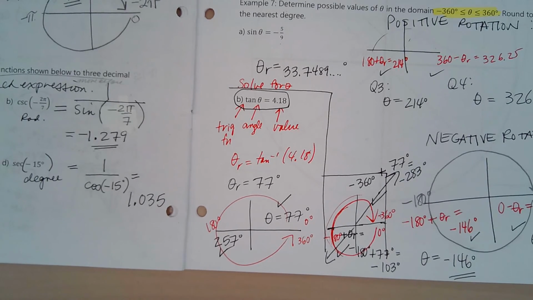See if this makes sense, Dee. You take whatever positive values you found. In this case, it was 77 and 257. Just take 360 away from both of those, and that's your next one. Take 360 away because you're going in a negative rotation. In a negative rotation, it'll leave you at the same value, but in a negative position.